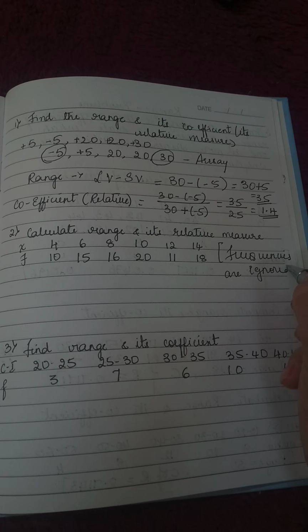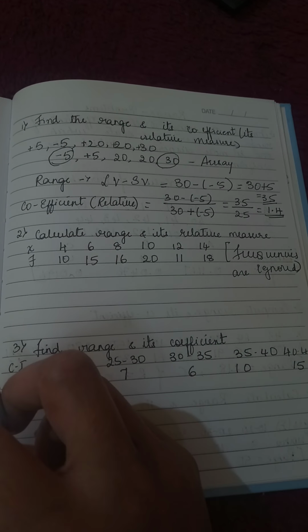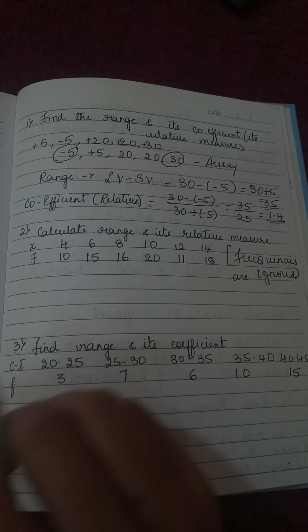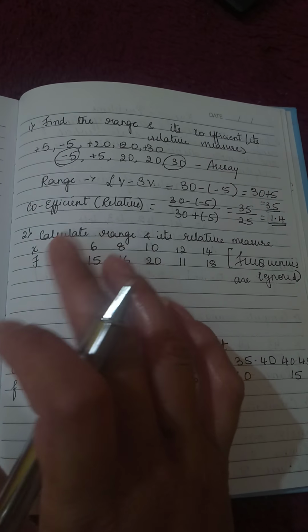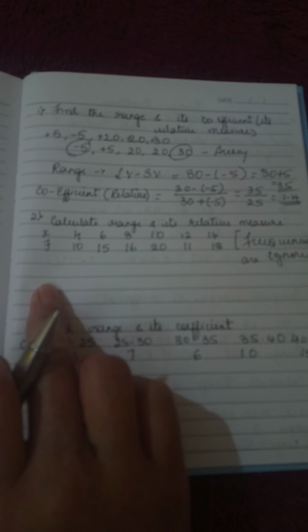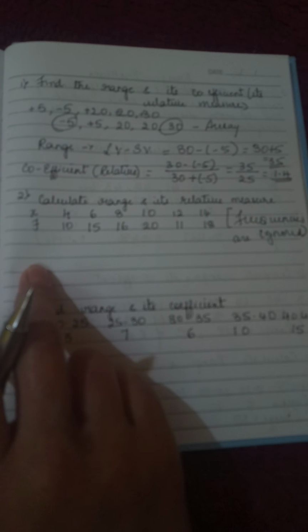We just want to know the range or scatteredness of data. We don't want the occurrence of events, which has occurred less or more in the series. Therefore, we ignore the frequencies and take only x values.